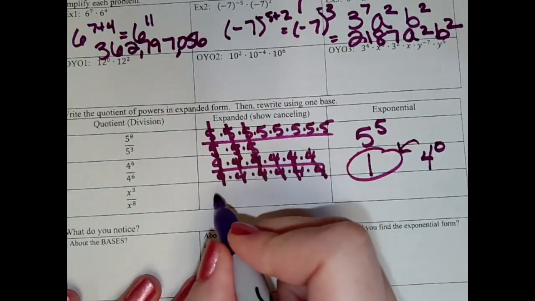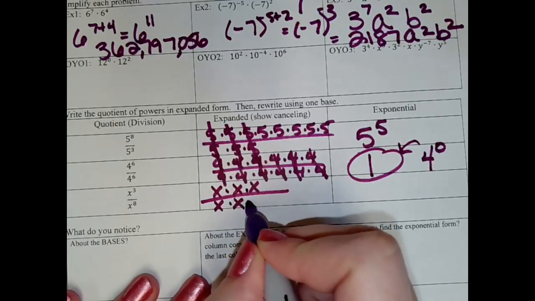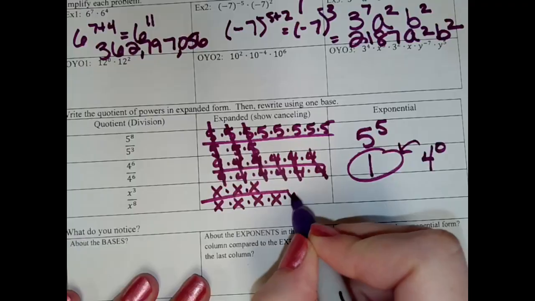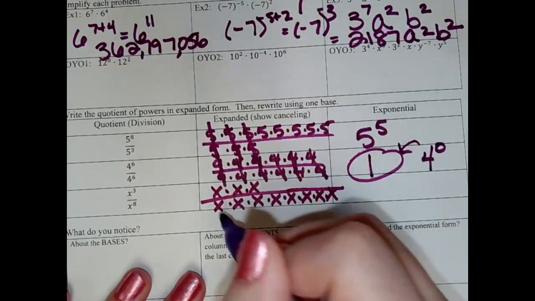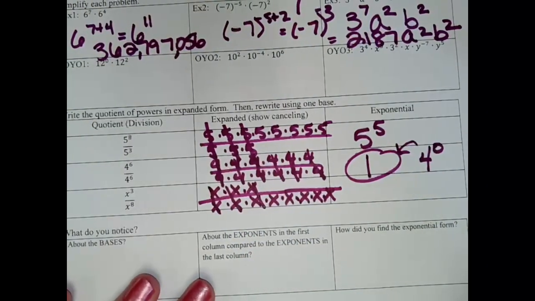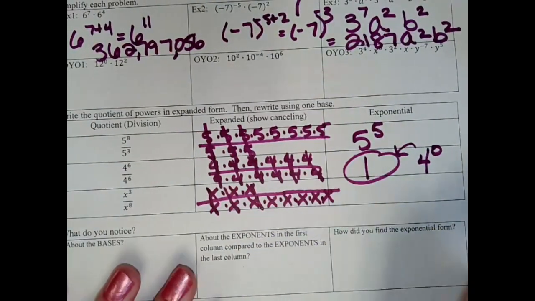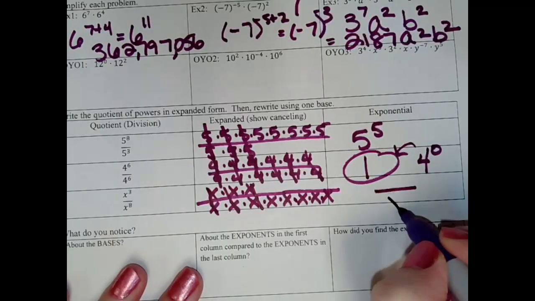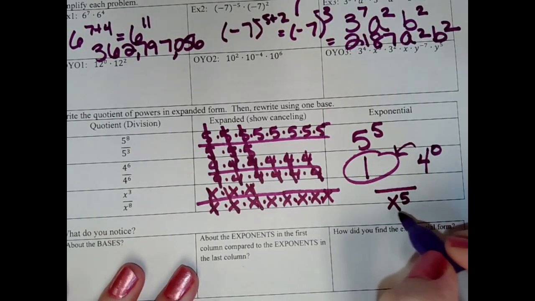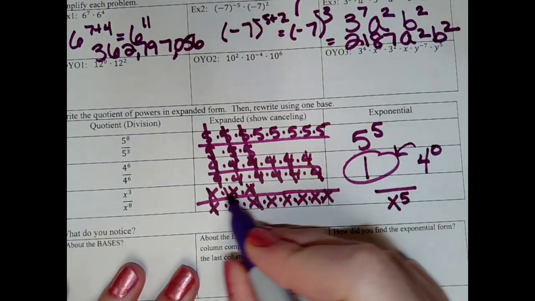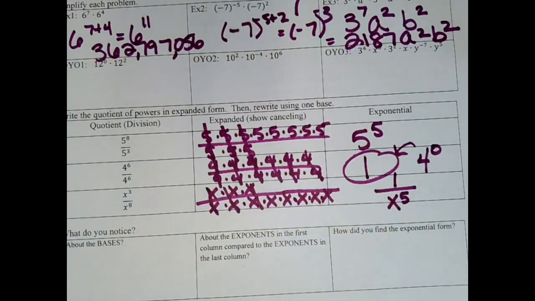Let's do another one. We have 3 x's in the numerator and 8 x's in the denominator. 3 pairs cancel out to 1. Now this time I have 5 x's left, but it's in the denominator's position. So when I write x to the 5th power, I need to make sure I put it in the denominator position. Everything in the numerator canceled to 1, so we have that placeholder of 1 there.